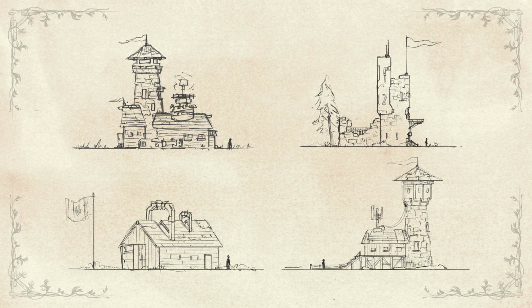So here are the 4 initial sketches that I did, just coming up with different ideas. I went mainly with side-on views, just to try and get that nice shape language and see what different things could be bolted onto these towers, or what tech elements could be popping out of a barn and so on. So that's where I started.